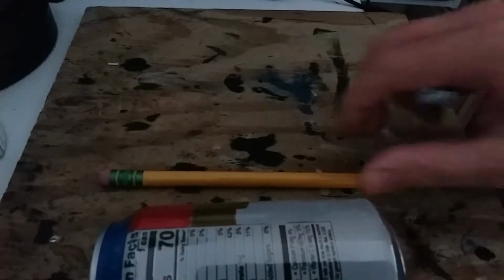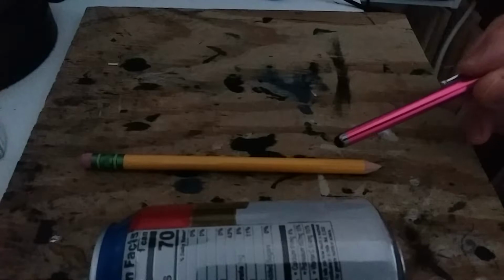Now, this is a wooden pencil, and the electrons in the atoms of the wooden pencil don't move. They're very tightly bound to their atoms, and that's why wood would be considered not a conductor, but an insulator.